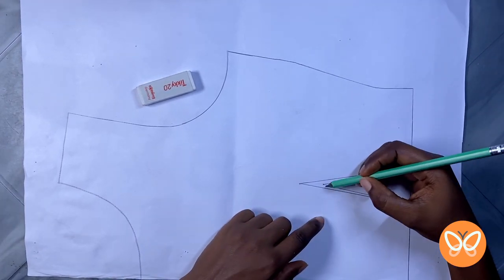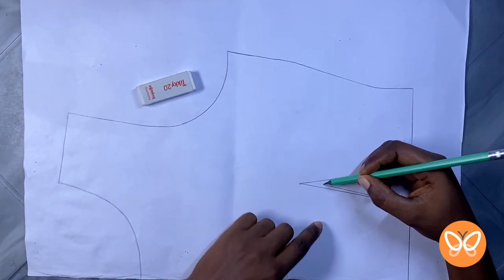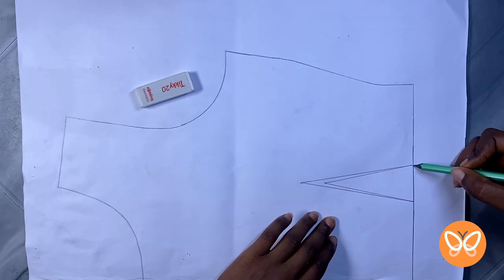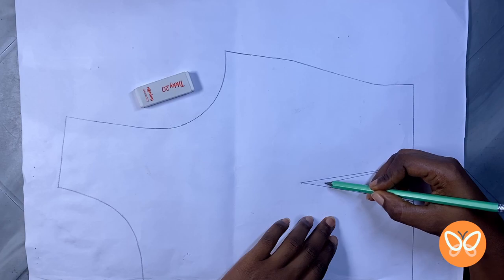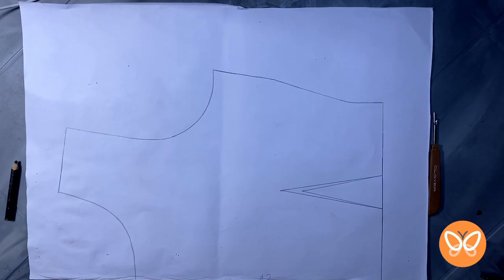Now this is going to be my dart point. This is my bust point. I start sewing the dart from the dart legs to the dart point. With that out of the way, let's learn how to fix pointiness in the bustier.